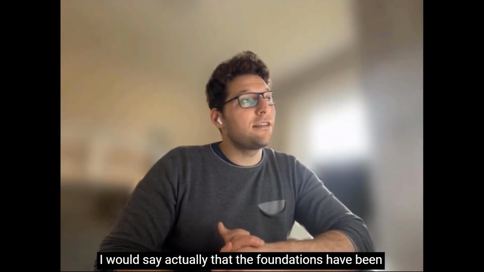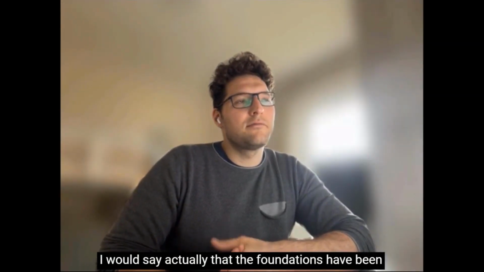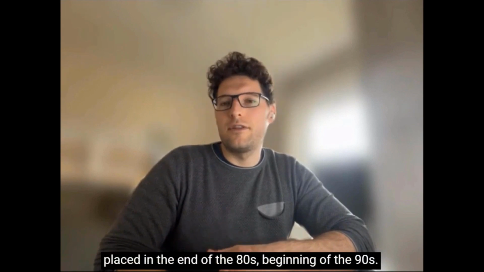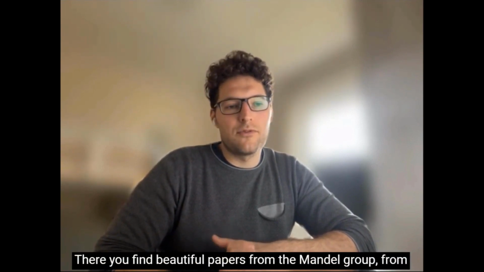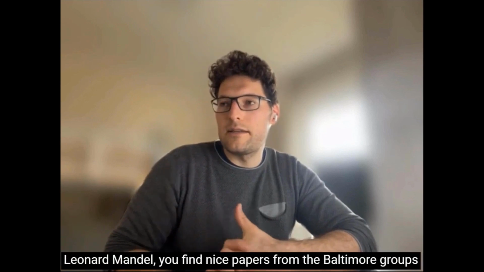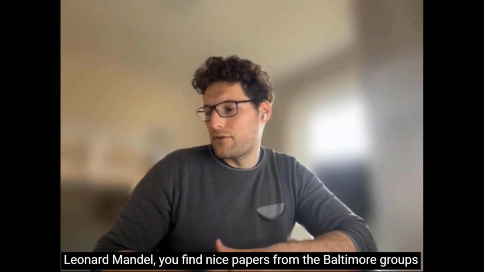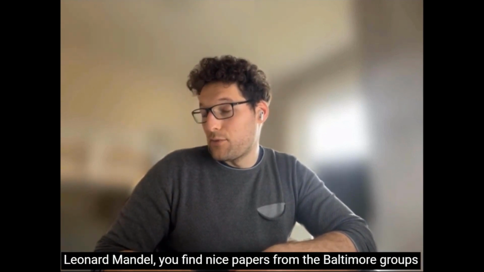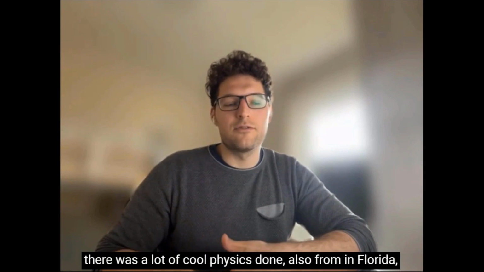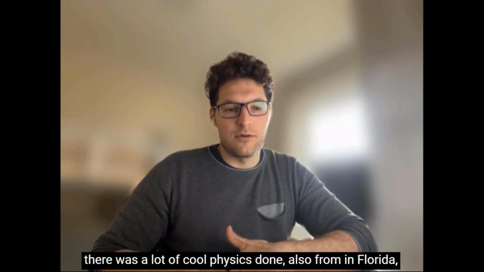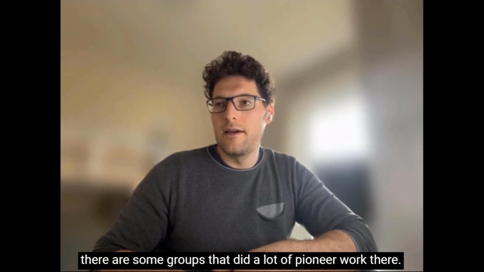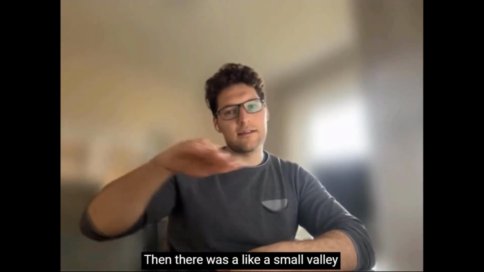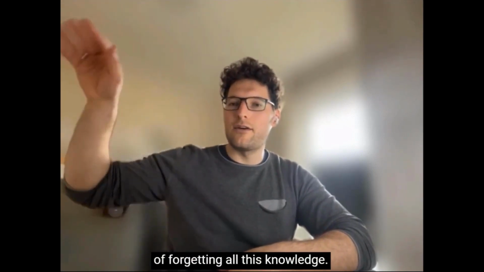I would say actually that the foundations were laid in the end of the 80s, beginning of the 90s. There you find beautiful papers from the Mandel group, from Leonard Mandel. You find nice papers from the Baltimore groups. There was a lot of cool physics done. Also in Florida, there are some groups that did a lot of pioneering work. And I would say then there was a period of forgetting all this knowledge.